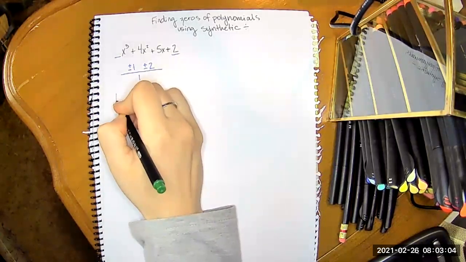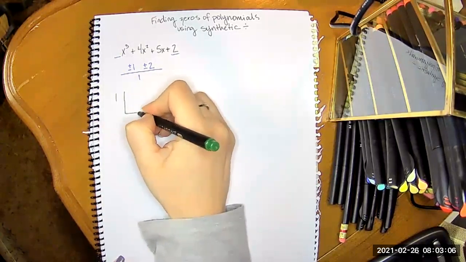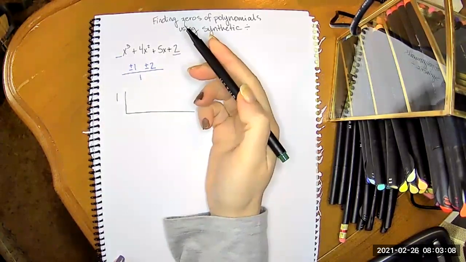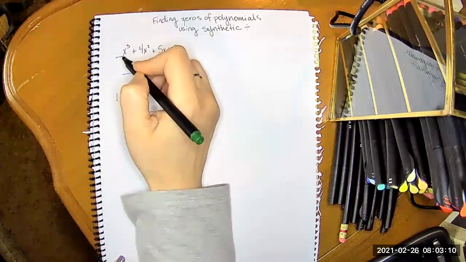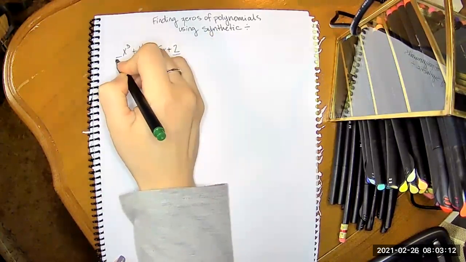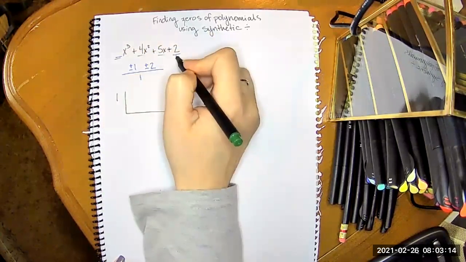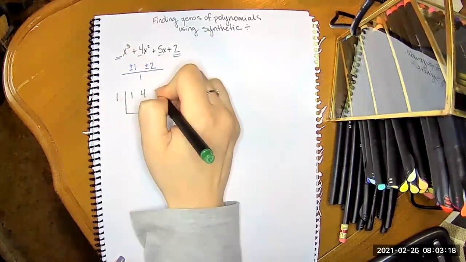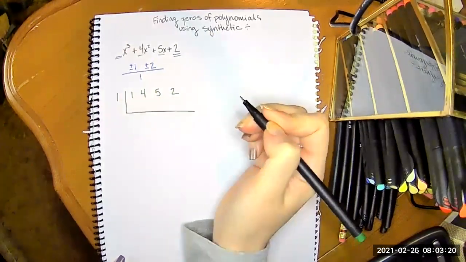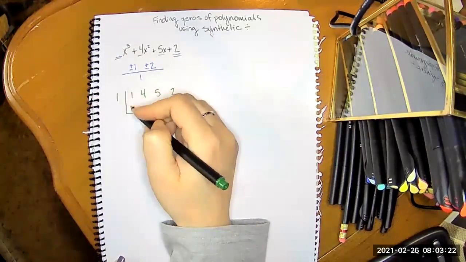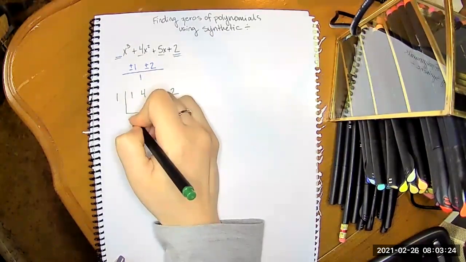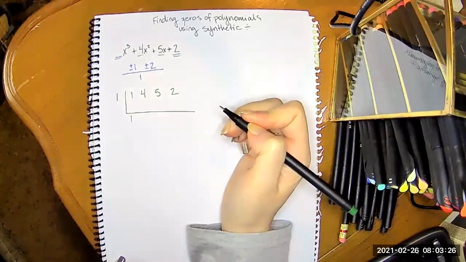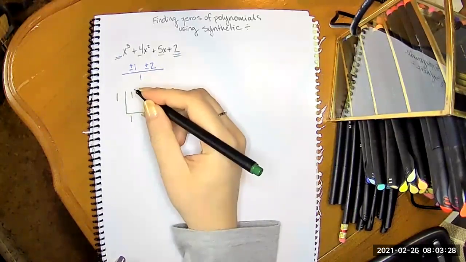And so +1, I'm going to divide into, and then you just take all of the coefficients and write them out. So I'm going to have a 1, a 4, a 5, and a 2. You bring down this leading number right there, and then you begin.